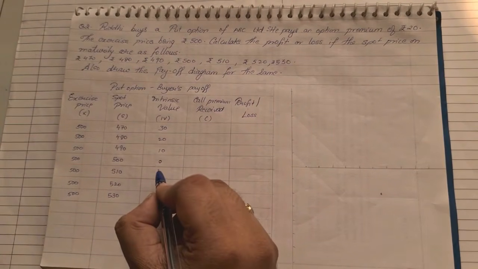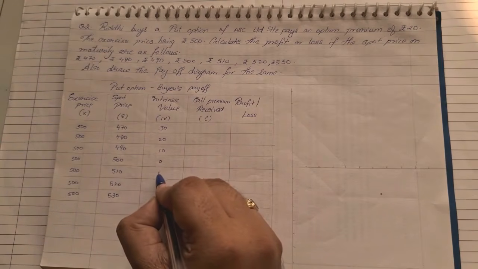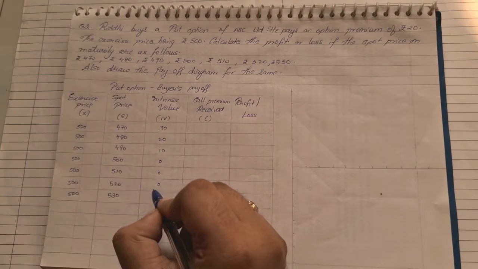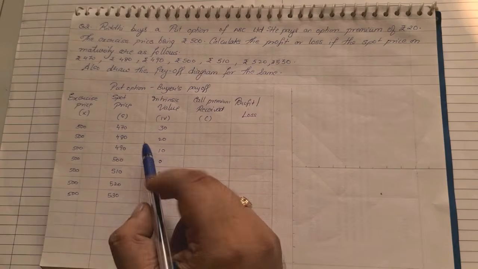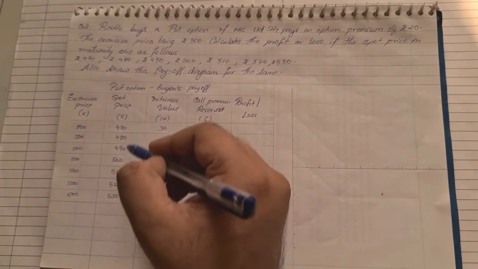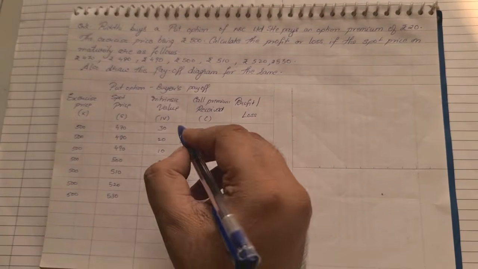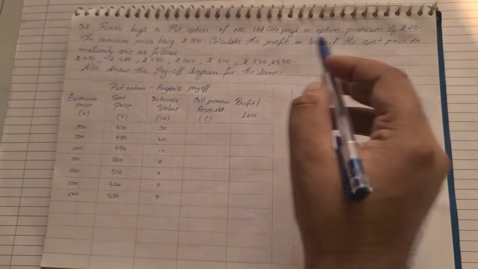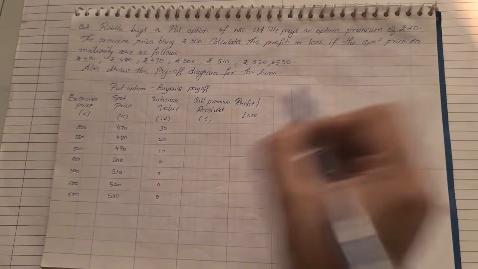After the point where the exercise and spot price are equal, the intrinsic value will become 0. Because under a put option, if your spot price falls or goes below the exercise price, only then are you going to make some profit, otherwise no. Call premium. Since you are buying, the premium will always be negative, since it is 20.